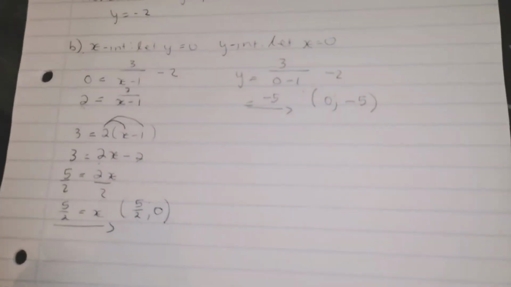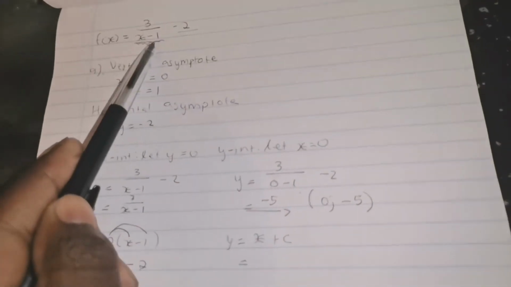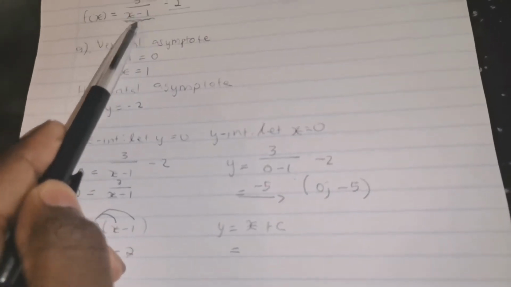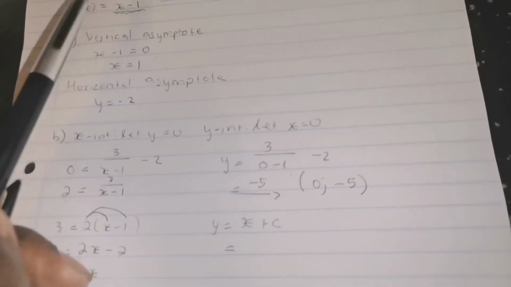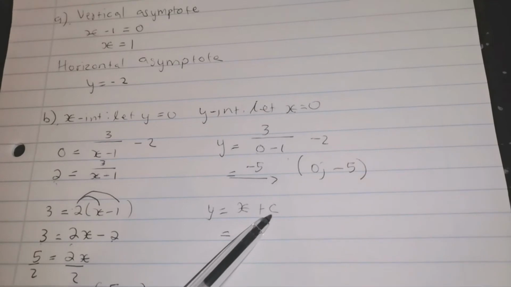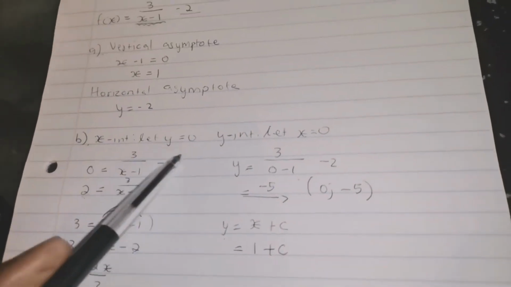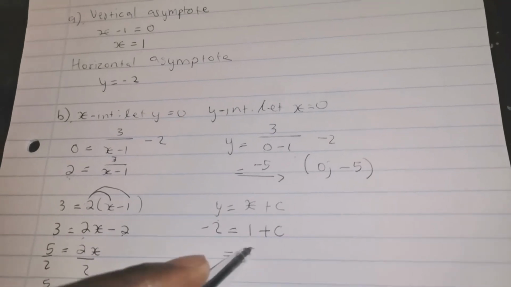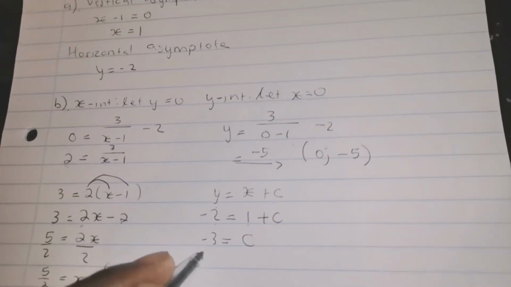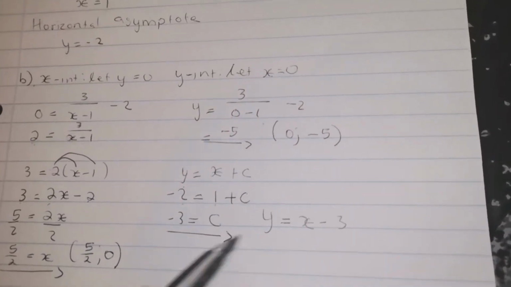You are done, guys. Then the axes of symmetry. Remember, you have a positive and a negative gradient axis of symmetry. For the positive one, y equals x plus c. For x you put in 1, since the value of p changes the sign from negative 1 to positive 1 when it comes from the denominator. The y value we want is negative 2. So 1 plus c equals negative 2. Solve for c: negative 2 minus 1 is negative 3. The equation of the axis of symmetry is y equals x minus 3.